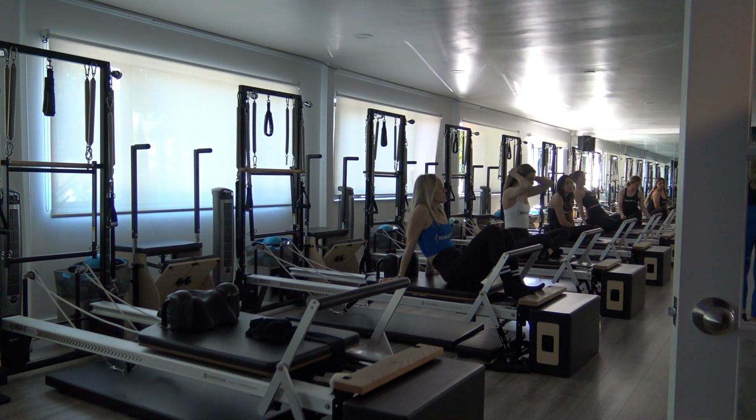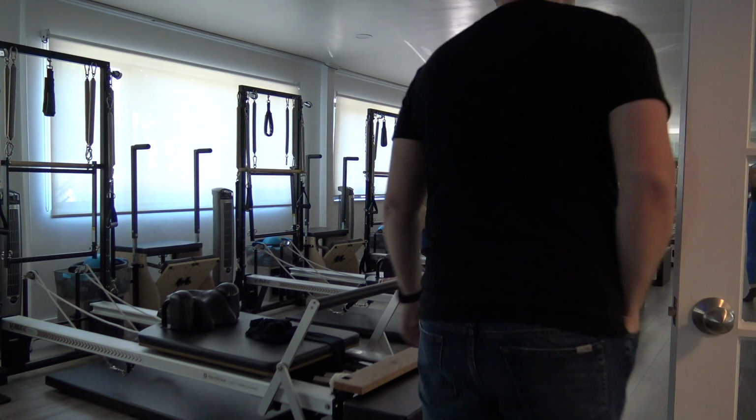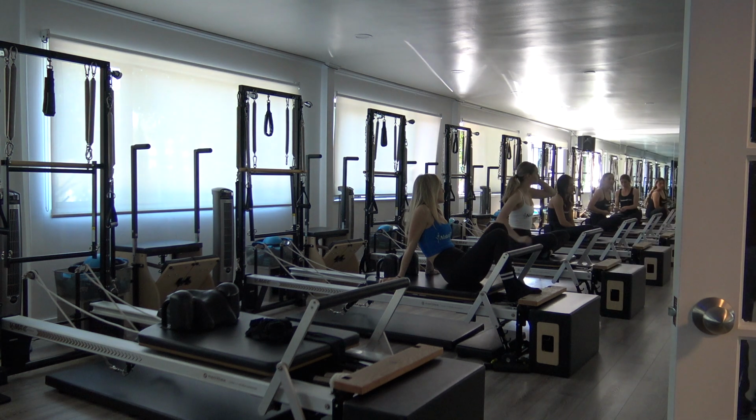Programming for trunk and spine. My plan was to do the programming theoretical part before the workout, but I didn't realize that it starts at 2, not at 1, so that's why I was here at 1.